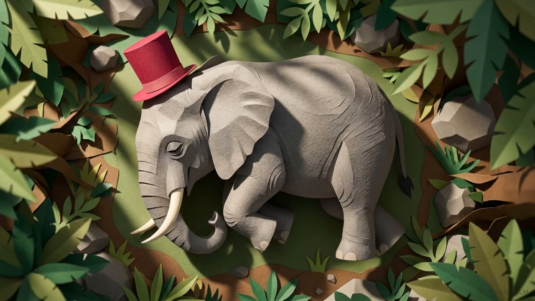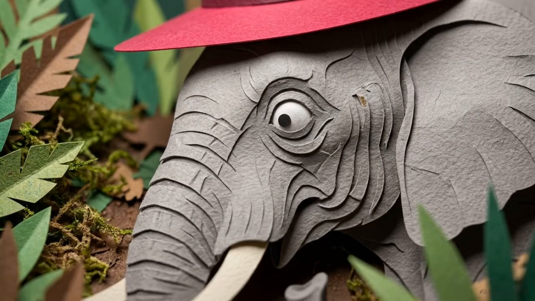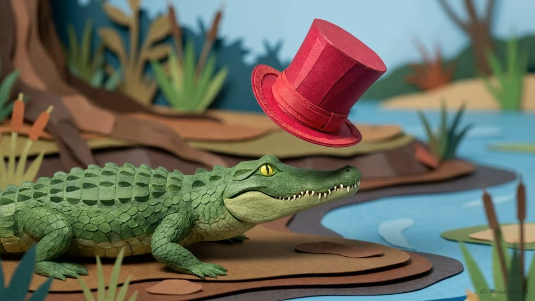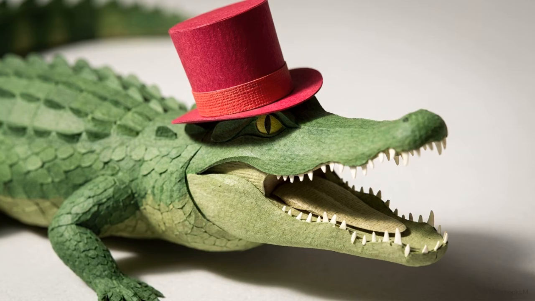The hat landed on a sleeping elephant. When he woke up and felt the weight on his head, he didn't see a king's crown. He saw a fashion statement. Then the wind blew again, dropping the hat onto a crocodile. He didn't care about fashion or royalty. He just wanted to know if it made him look more intimidating.